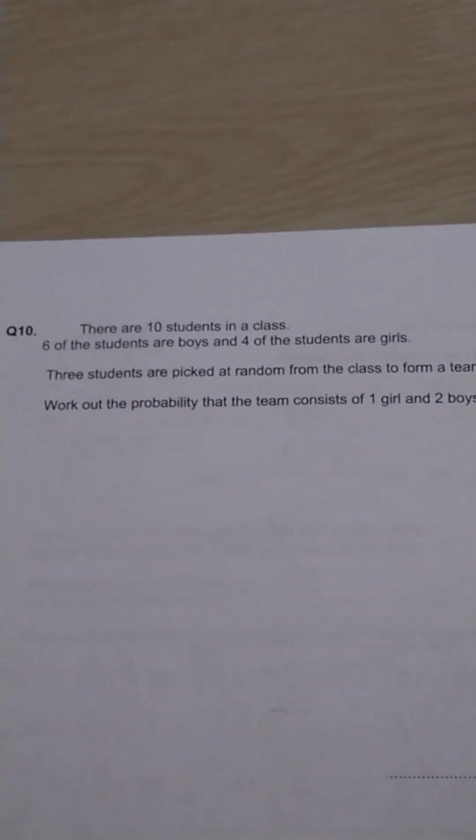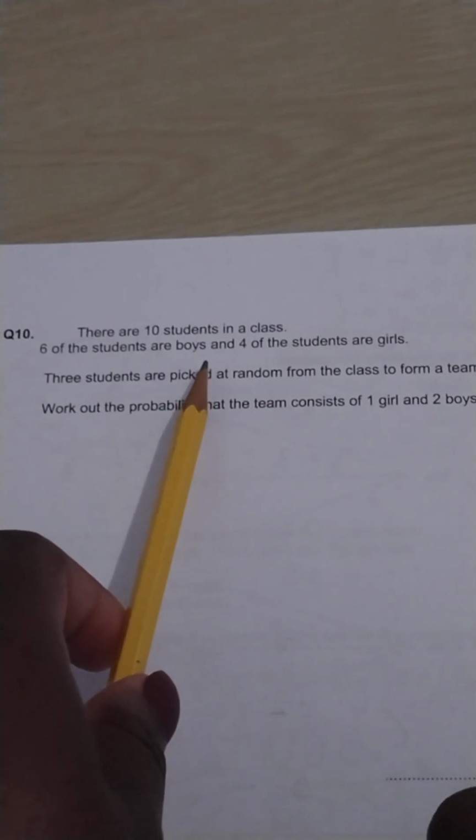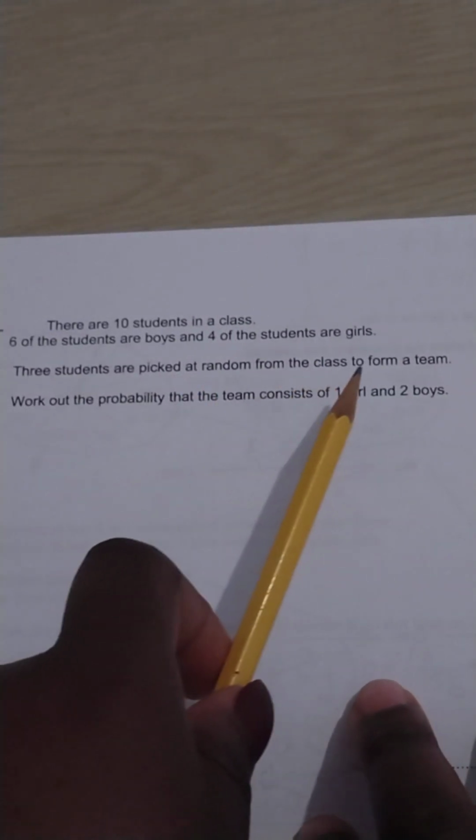Okay, that brings us to the final question, question number 10. There are 10 students in a class. 6 of the students are boys and 4 of the students are girls. 3 students are picked at random from the class to form a team. Work out the probability that the team consists of 1 girl and 2 boys.